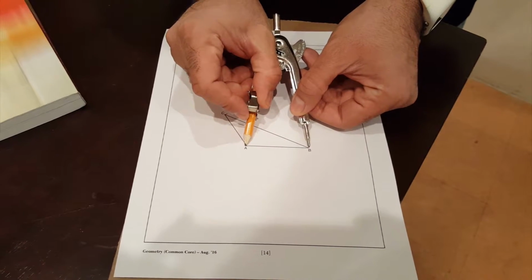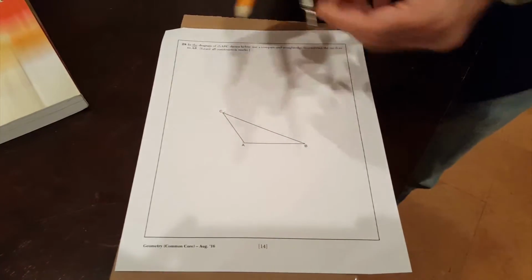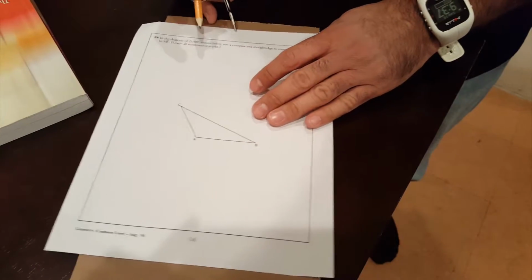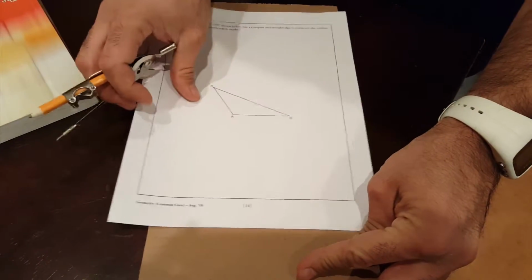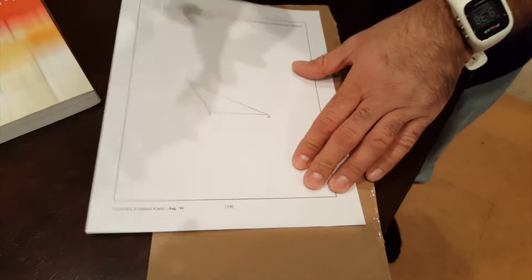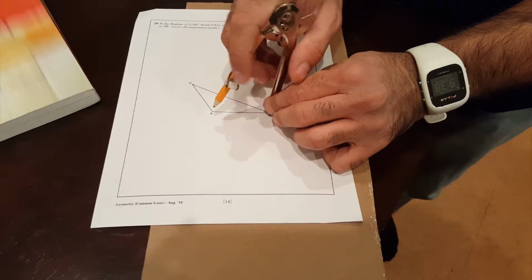The needle is going to be on B, the pencil is going to be on A, and what we're going to do is draw a circle around point B, okay? And how do we do that? Let me move this around a little bit. Put this in the center of this cardboard so I don't make a hole on the table. And I'm going to make a hole at B.